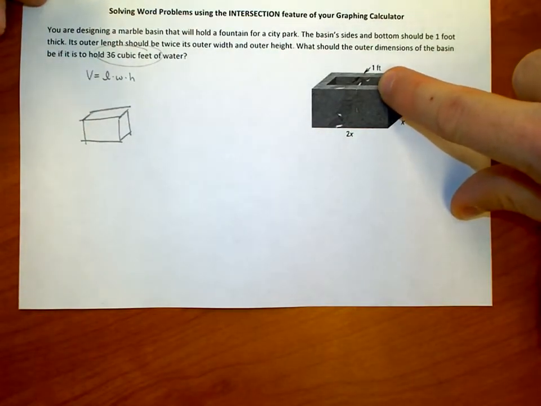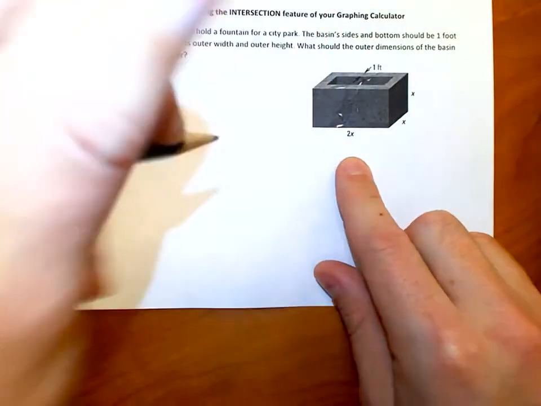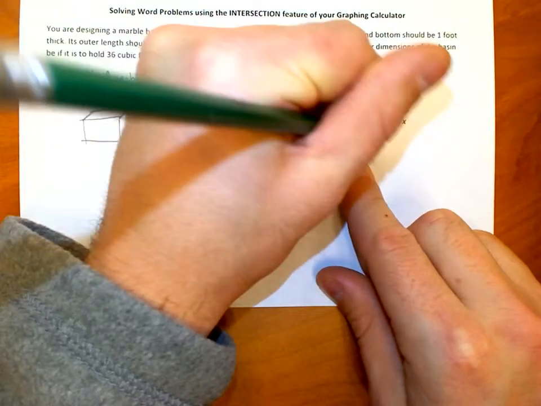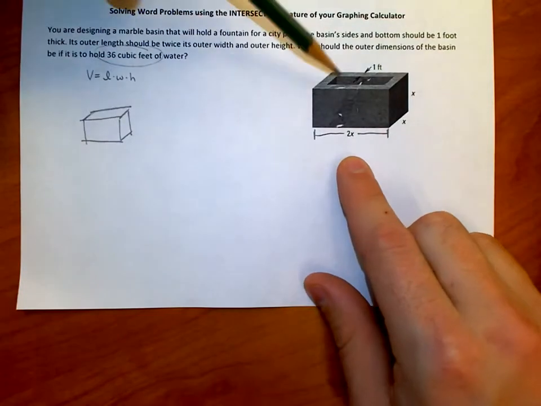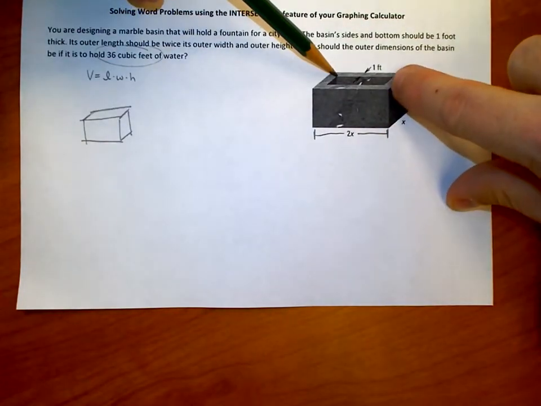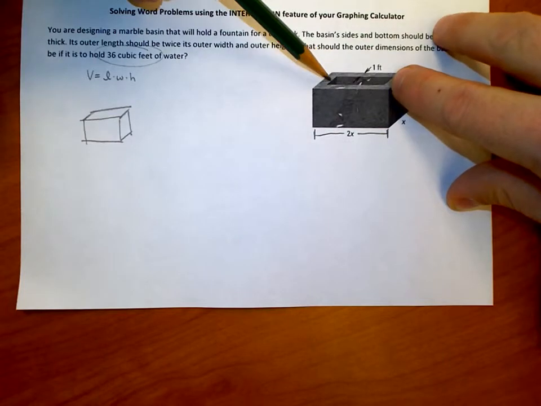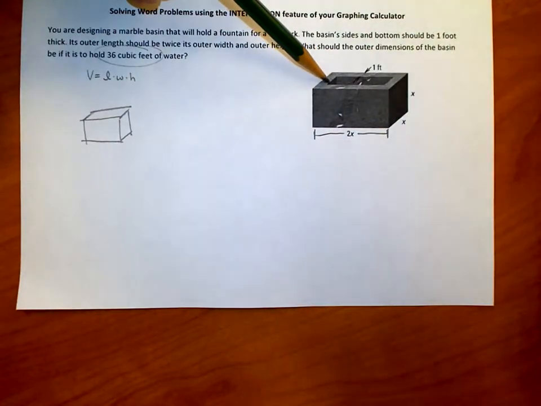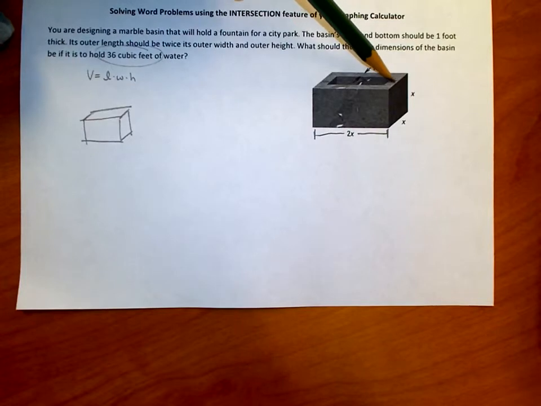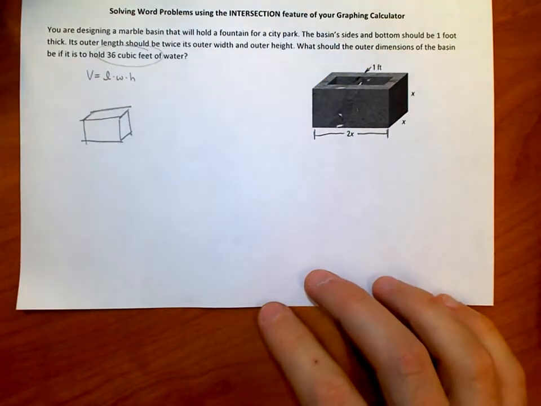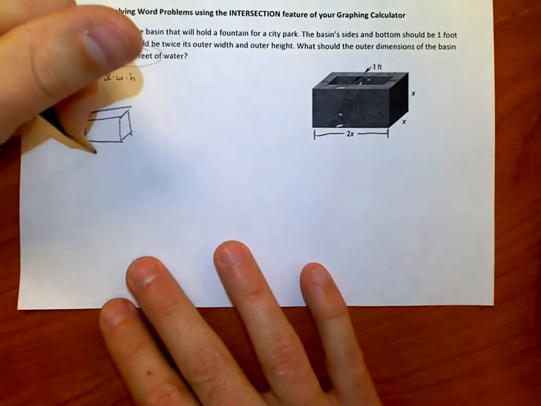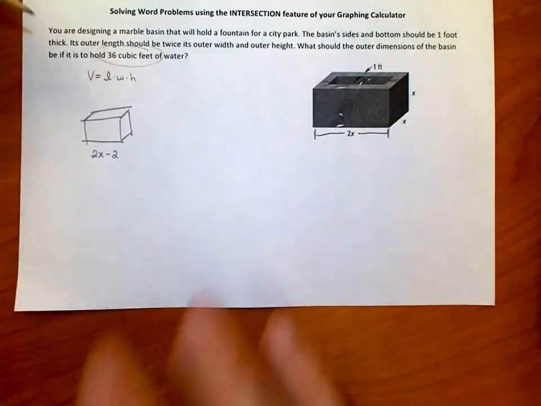Now the problem is this. See, this 2x goes from outer wall here to outer wall here. And the inner walls are not as wide, right? So the question is, how much am I removing from that 2x? Well, I've got a foot here that I'm going to remove, and I've got a foot over on the right-hand side that I'm going to remove. A foot here and a foot here. 2 feet that I'm going to remove, from the thickness of the wall. So this is no longer 2x, it's 2x minus 2.